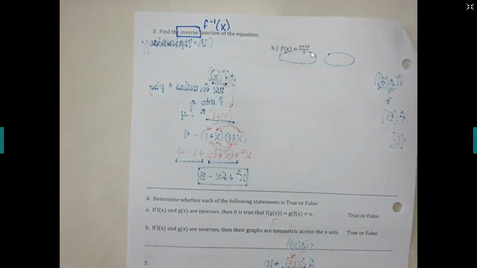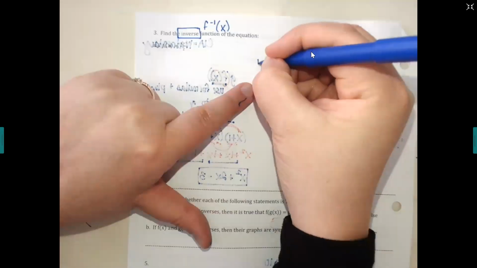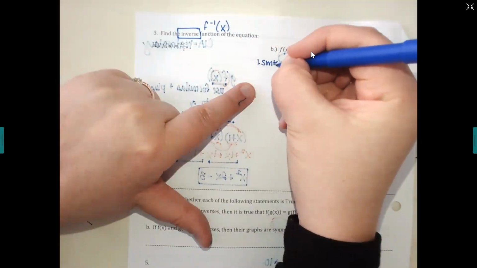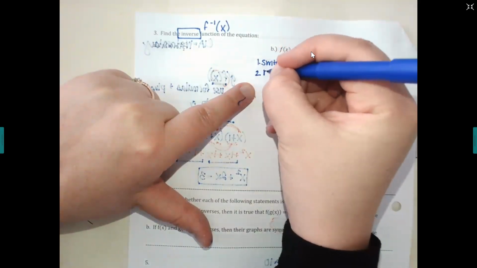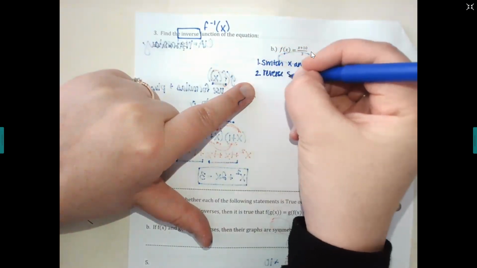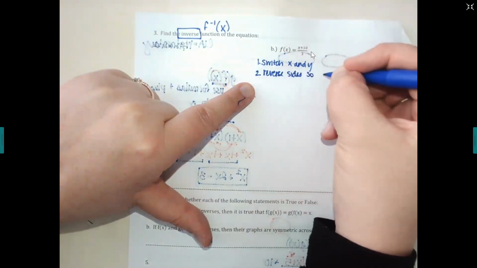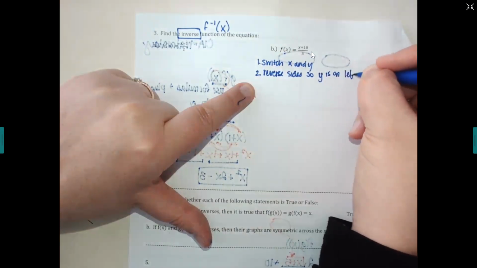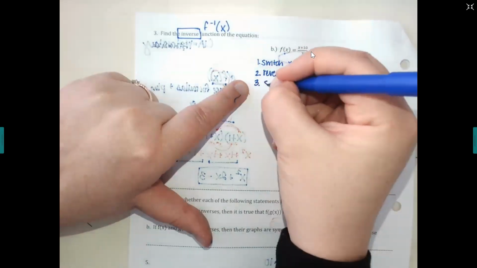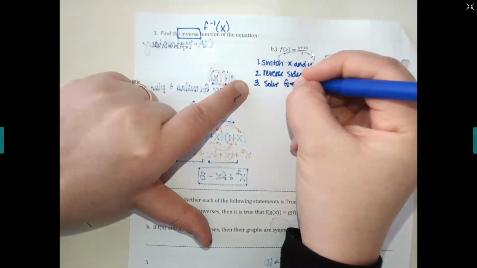So remember the steps to find the inverse are that you're gonna switch the x and the y. You're gonna reverse the sides, so y is on the left, and then you're gonna solve for y equals.